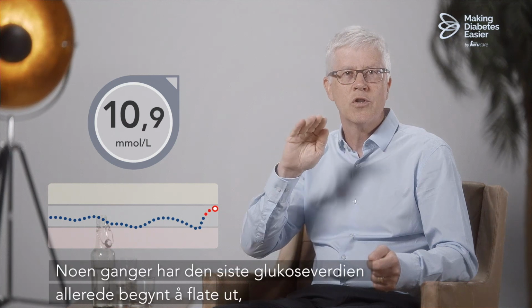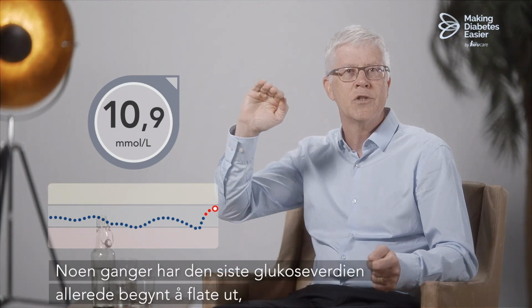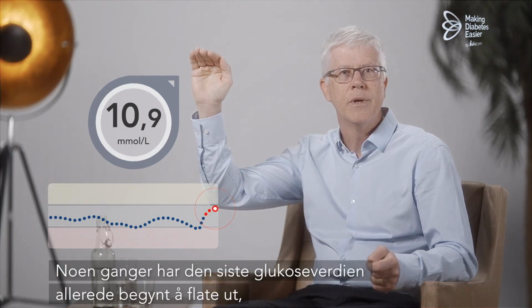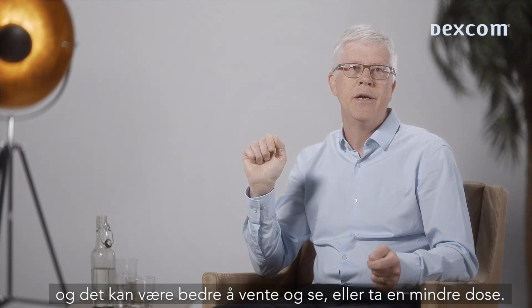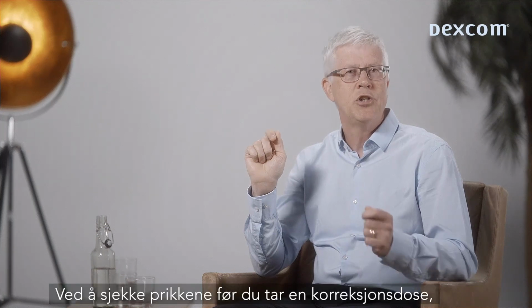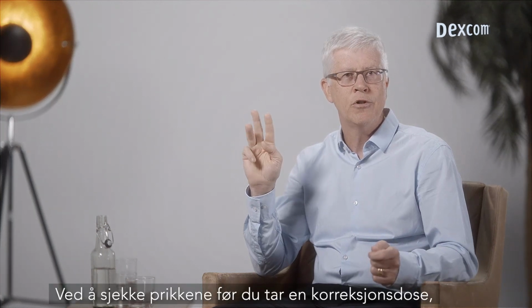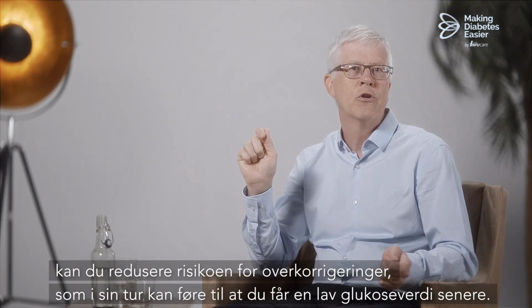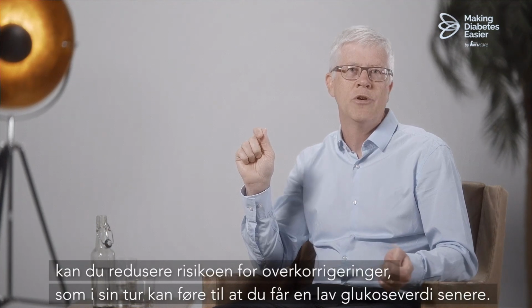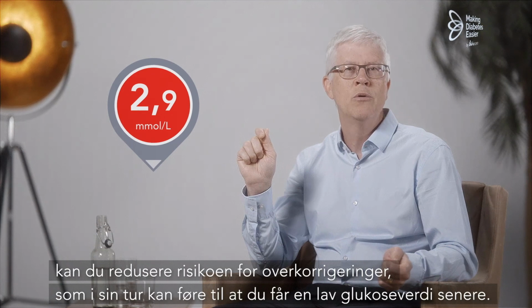Sometimes the last glucose value has already started to level, and it may be better to wait and see or take a smaller dose. By checking the dots before taking a corrective dose, you can reduce the risk of overcorrections, which in turn may cause you a low glucose value later.